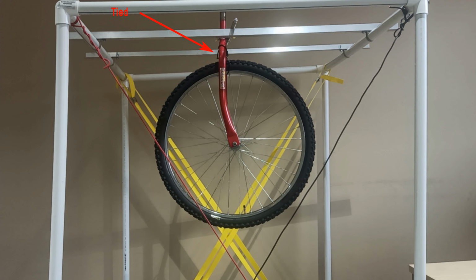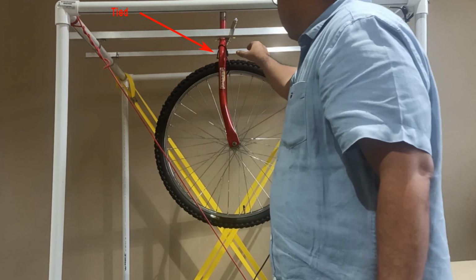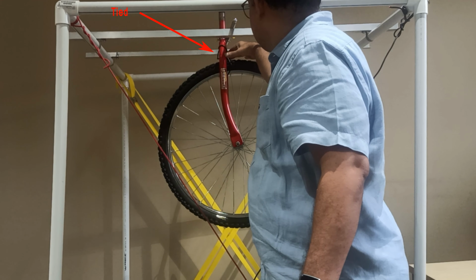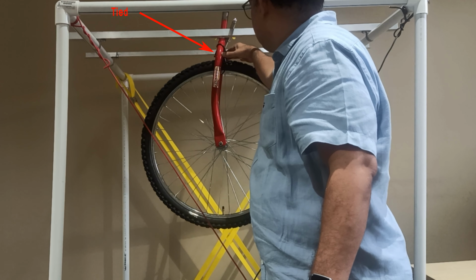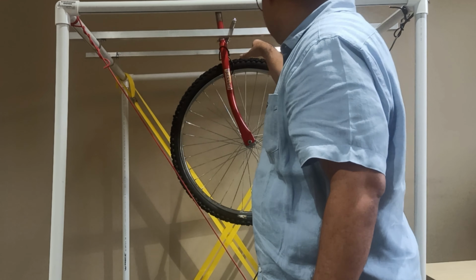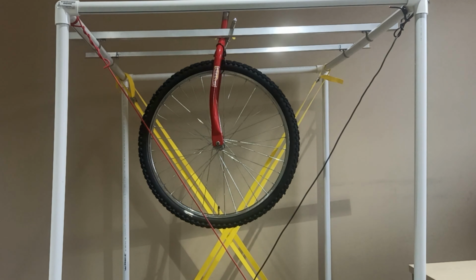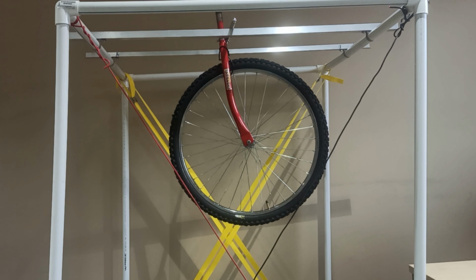Now we move to the last part of the experiment. So we tie the wheel with the rod and repeat the experiment. That means we will be taking the time for 20 oscillations and repeating the experiment 10 times.